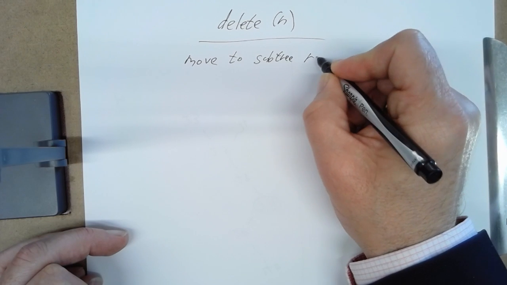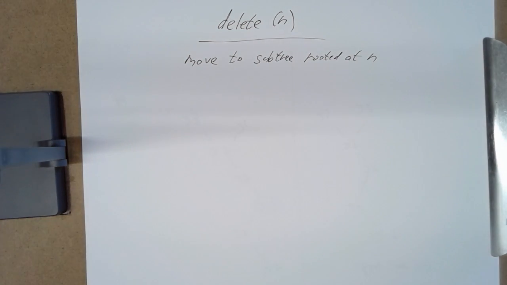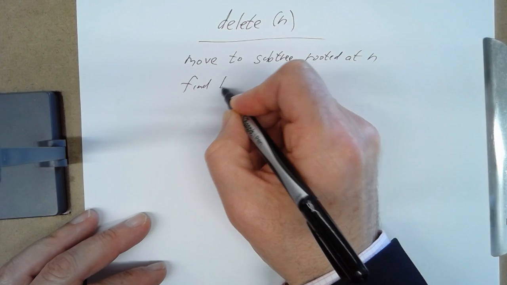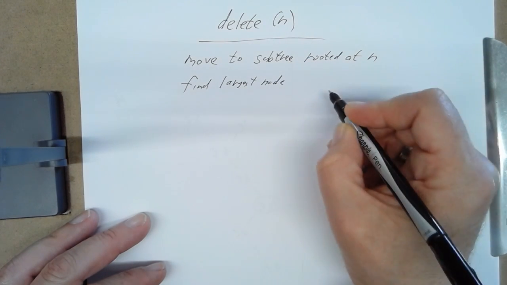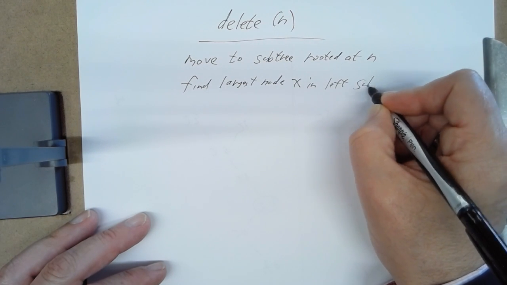So we move to the subtree rooted at n. So we're always deleting the root of a tree. Okay, it's a subtree. Find largest node x in left subtree.